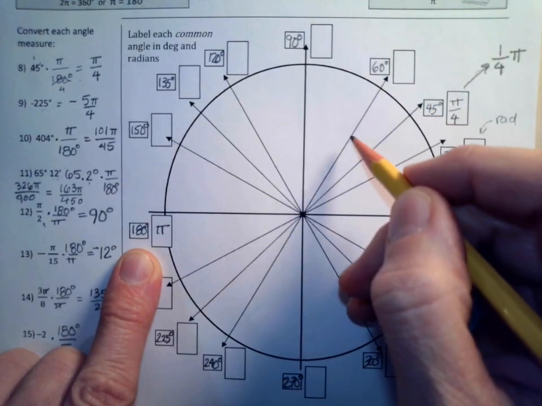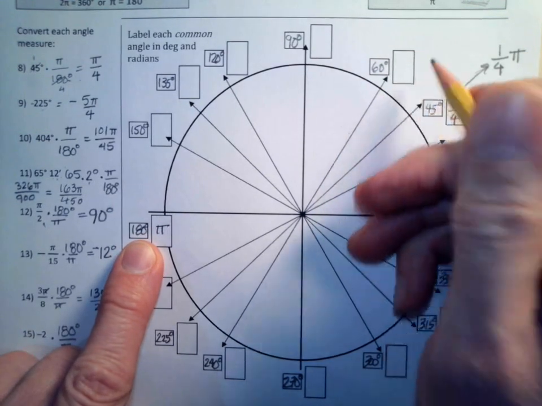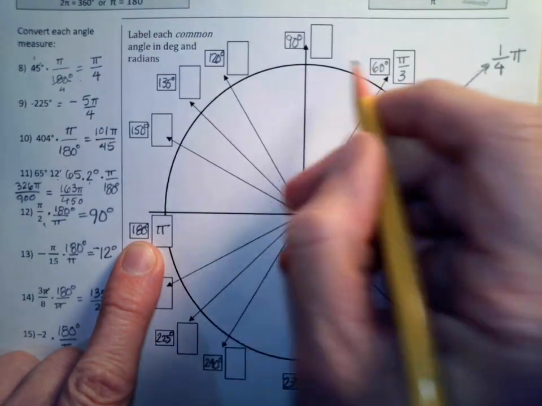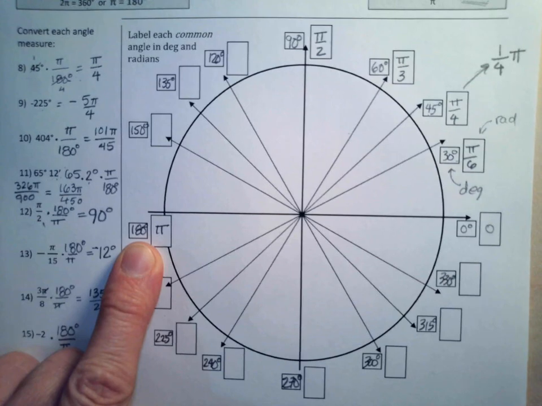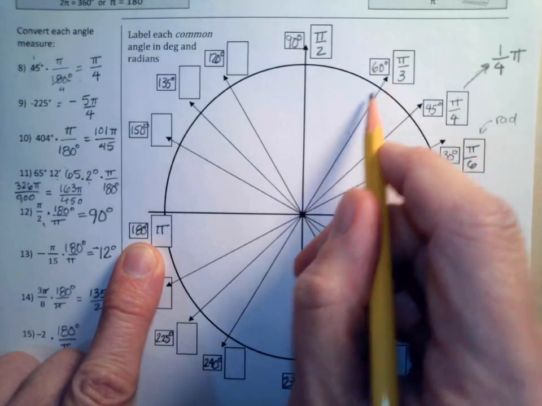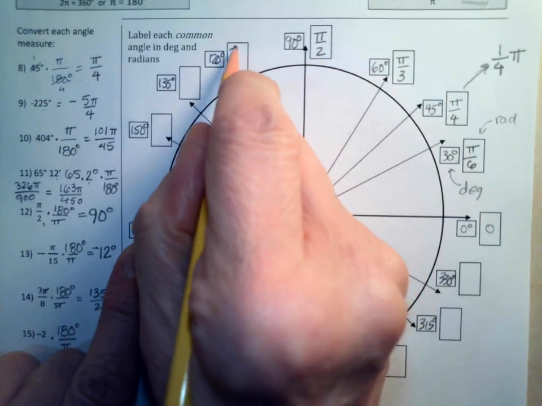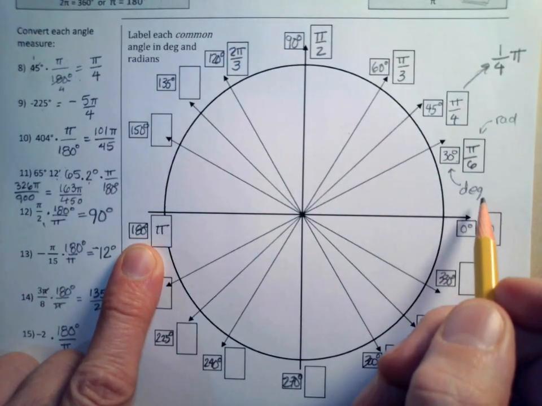All right. How many 60s go into 180? That's a third, so this is a third of pi, or pi over 3. Pi over 2. All right, and now we think about 60 was pi over 3. Here's another pi over 3, so this is 2 pi over 3, 2/3 of pi.